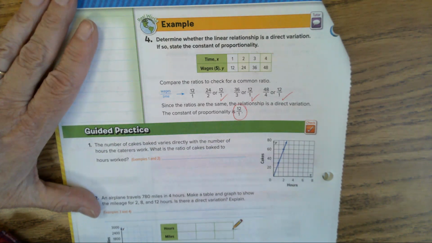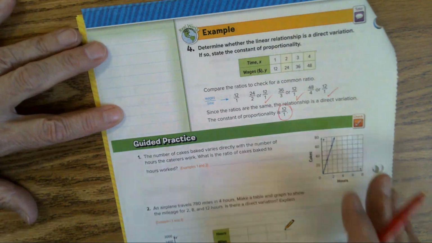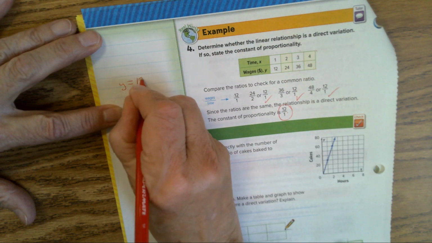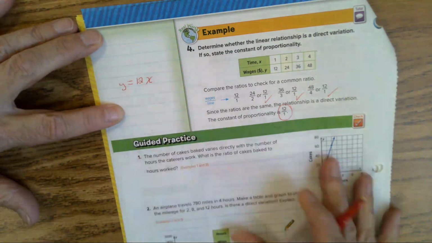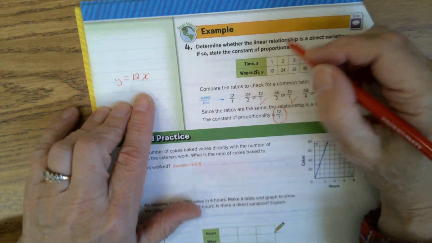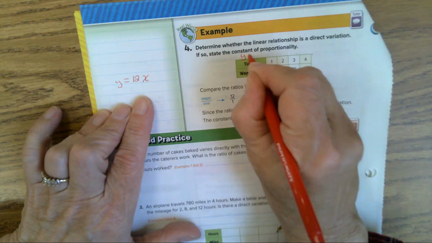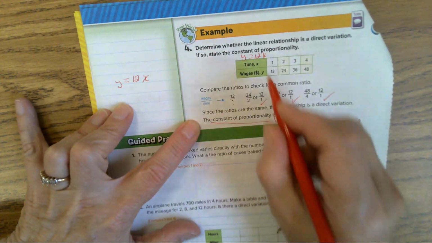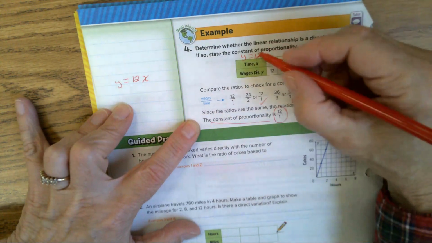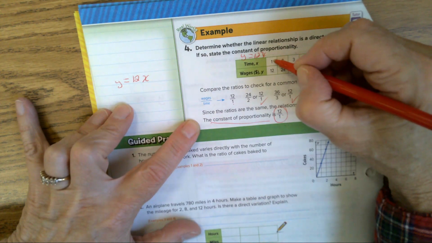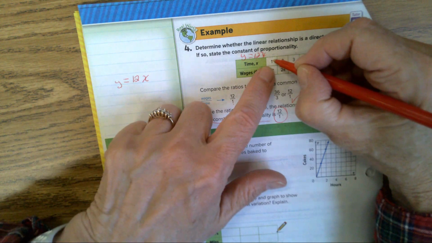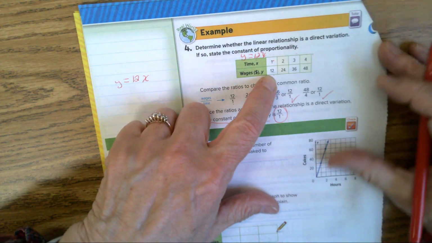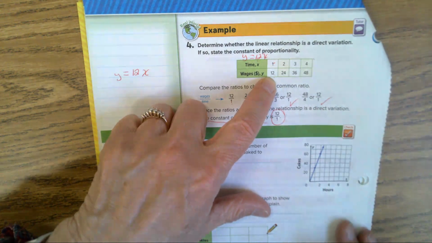Okay. And if you did this, y equals 12x. Okay, let's check. Is this true? Y equals 12x because our constant of proportionality is 12. Does 12 times 1 equal, so if your x is 1, 12 times 1 is 12, that equals your y? Yep, that's going to work. We always just double check your formula.